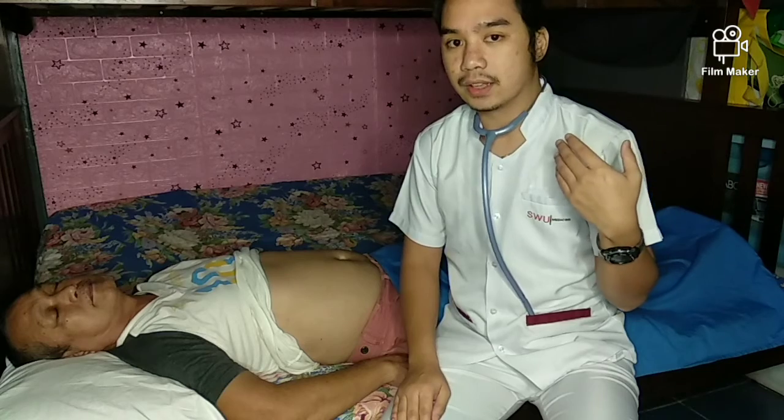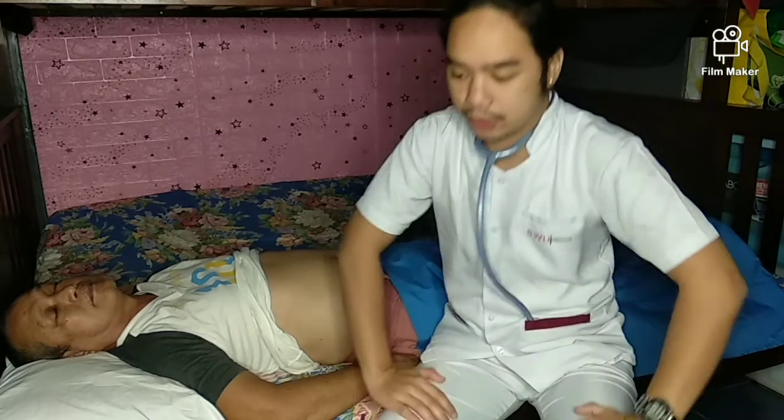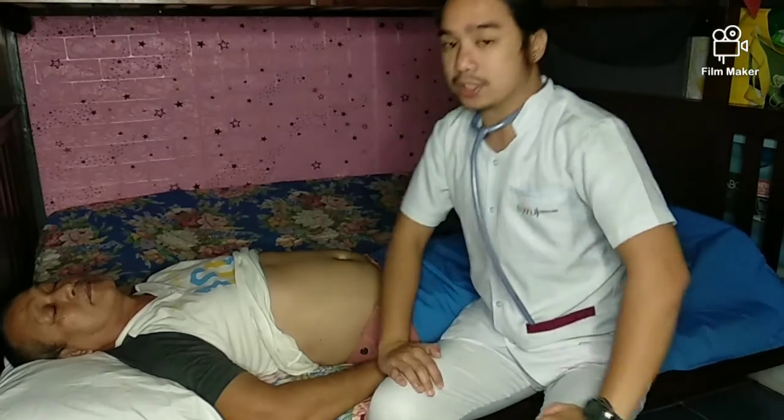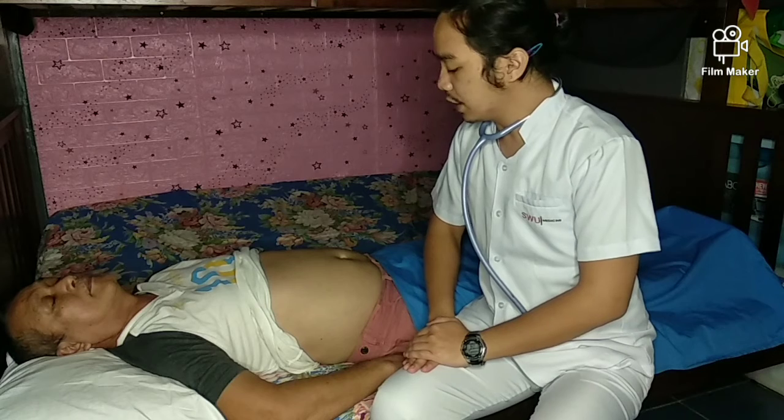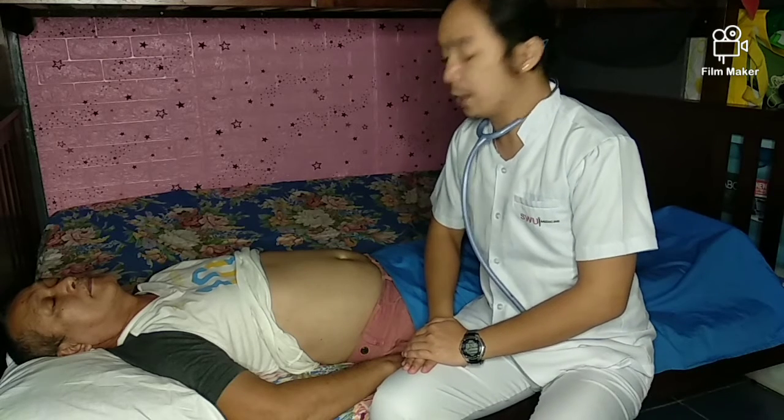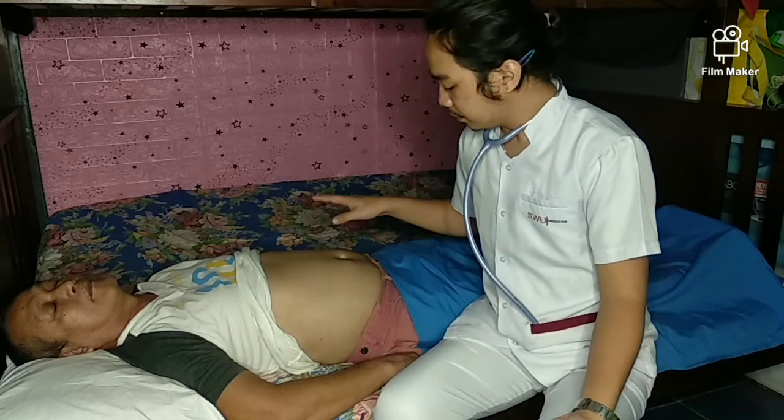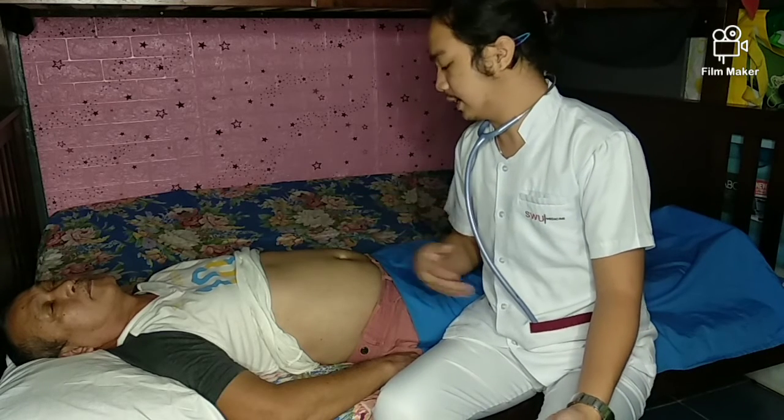So let's just leave that for later, since the patient is supine, so that we will not change our positioning of the patient. So now let's proceed to assessing for appendicitis. Appendicitis is a common cause of abdominal pain. So usually it's in the right lower quadrant. So this is how you assess it.